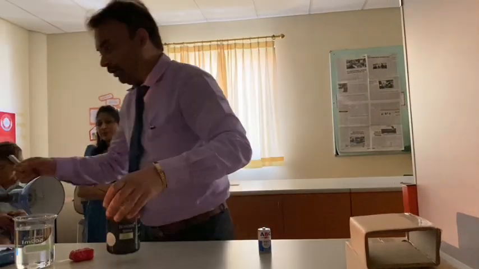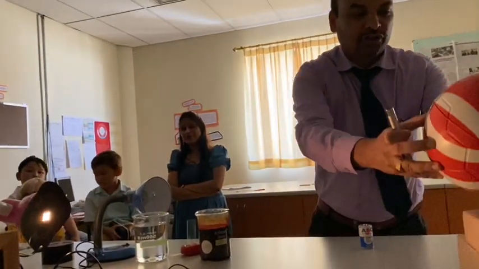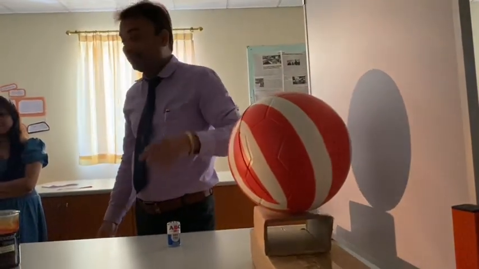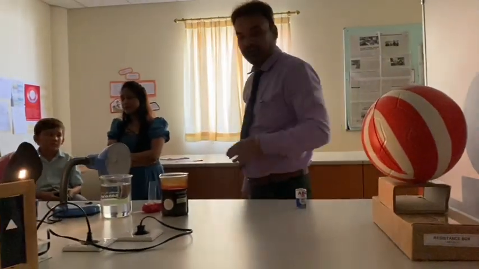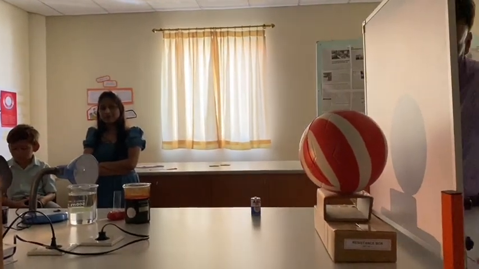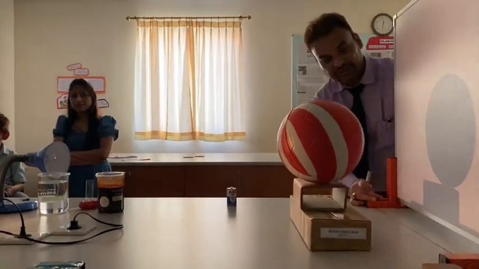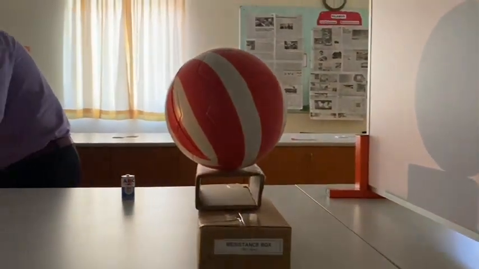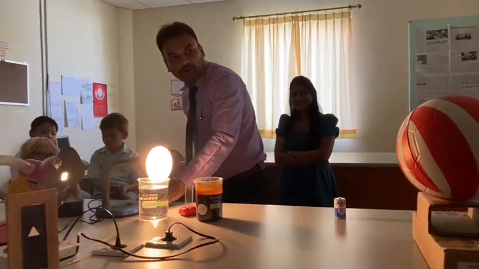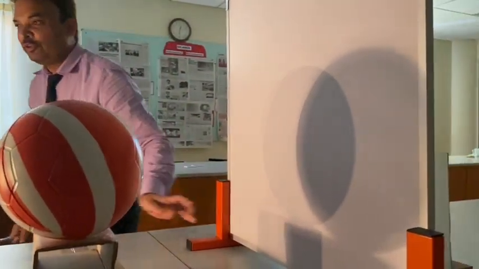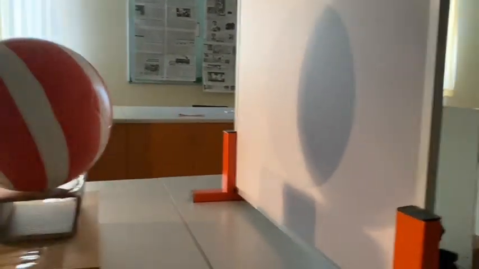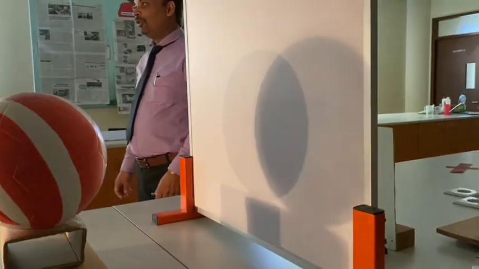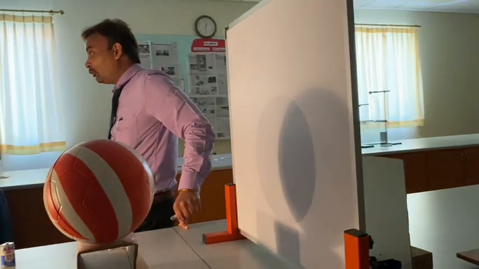So again, if we place a big object like this, suppose this is our earth, and suppose this is the sun. What will you get on the screen? You will get a shadow. If one sun is there, and suppose suddenly another sun came, how many shadows will you get? Assume one more sun is there. More suns means more shadows.